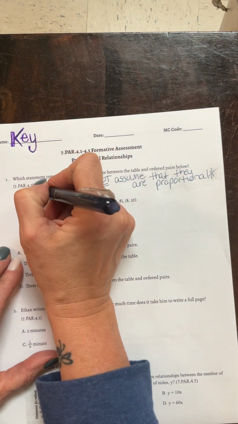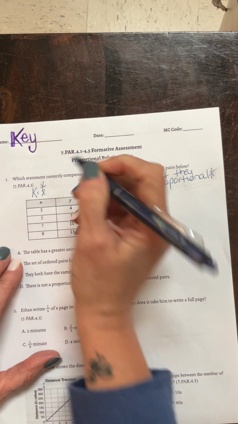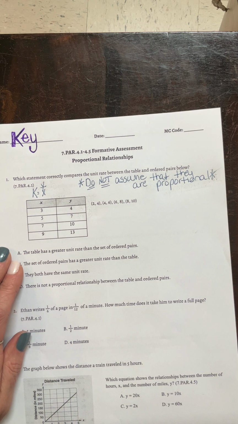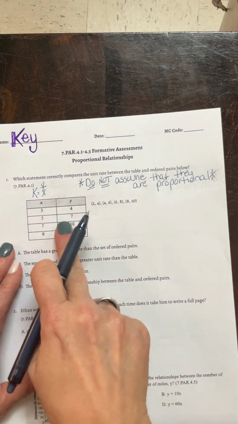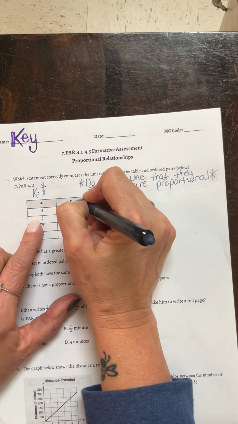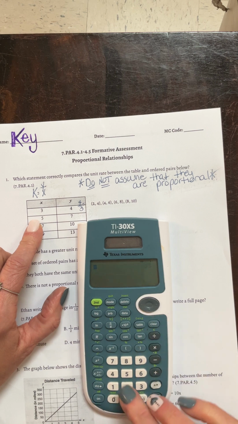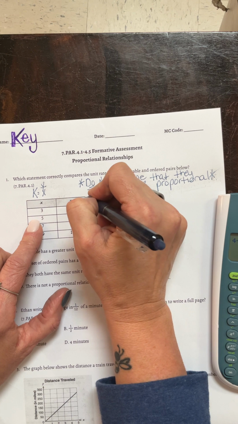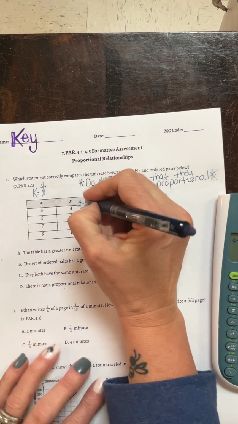The way we do that is by using K equals Y over X. K is your constant of proportionality. It's what's going to tell you if these are proportional, okay? Or if this is proportional. So we're going to come right here. We're going to write Y over X, 4 over 3. And then we do the division right here. 4 divided by 3 is 1 1/3. It's 1.3 repeating.